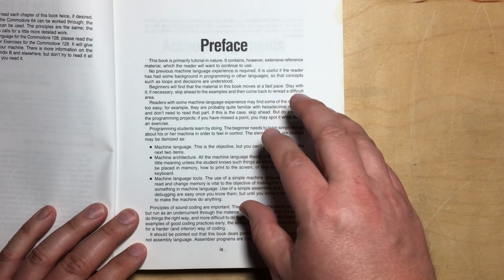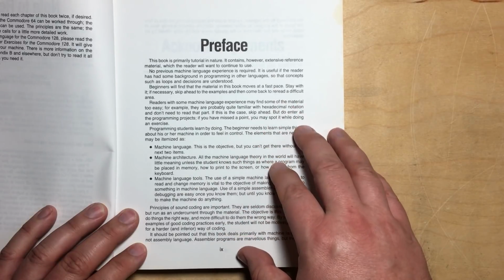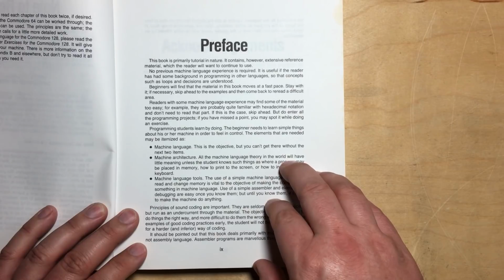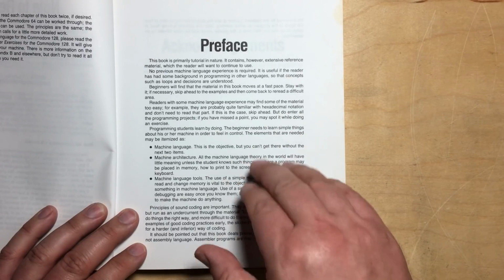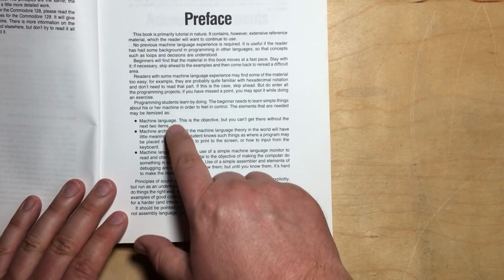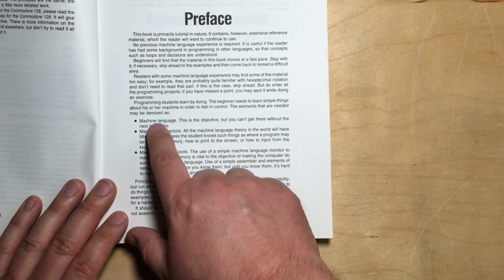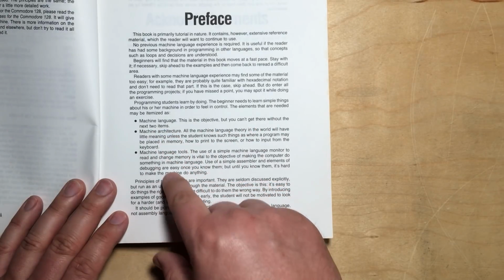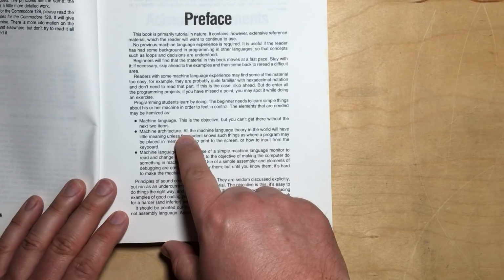Now, in this case, I'd recommend that if you are still new to machine language, grab a copy of this book, free off of archive.org, and working through it will be very valuable. It says that there are sort of 3 elements to learning machine language. This is the objective, but you can't get there without the next 2 items, which are machine architecture.